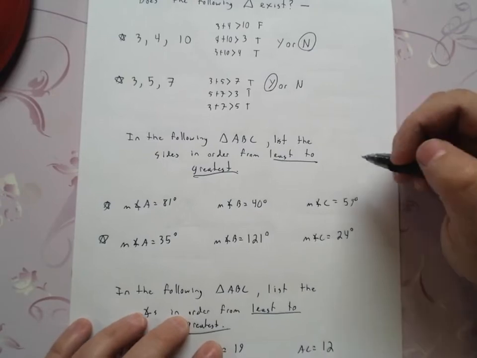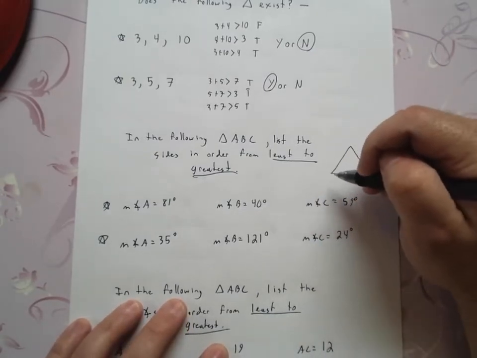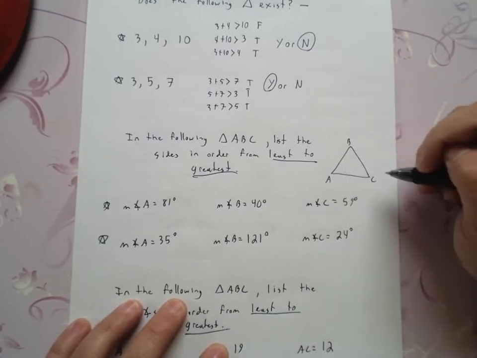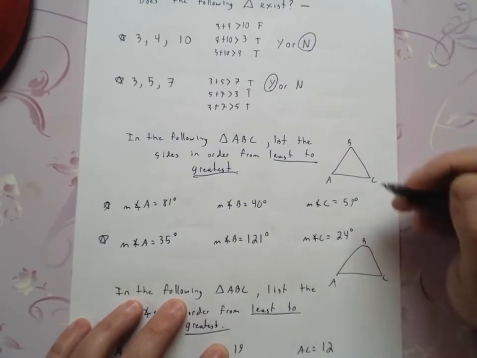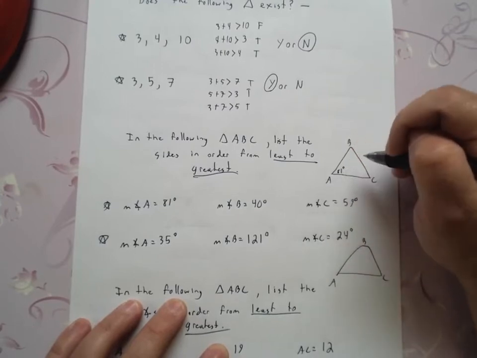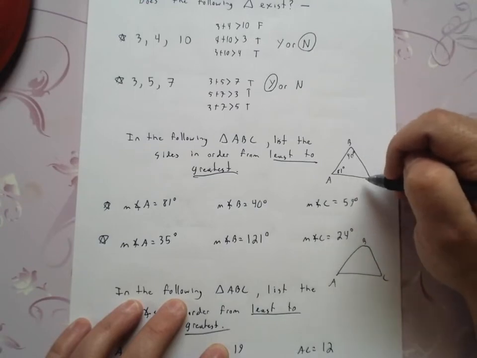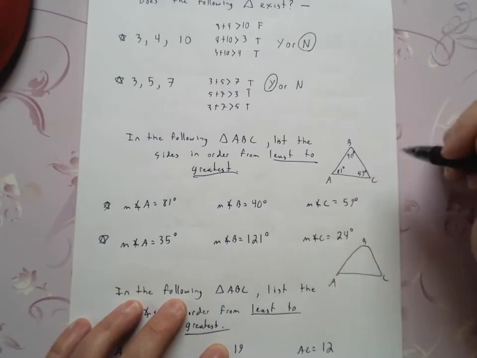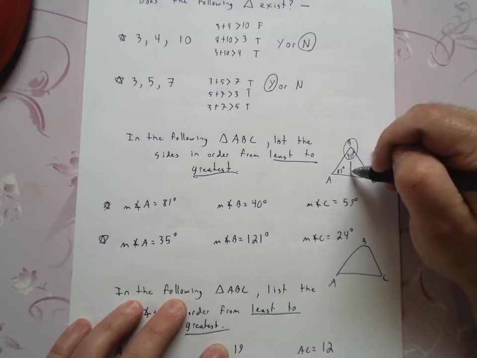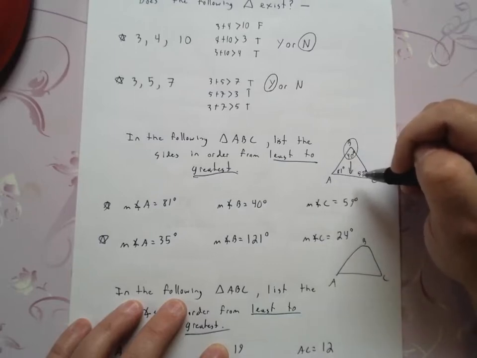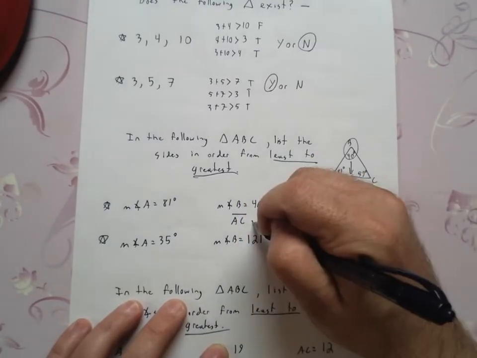I will tell you on these, it's easier to make pictures to go along with this. So you've got triangle ABC, and we're just going to mark it up, and then down here we've got triangle ABC. So angle A is 81 degrees, angle B 40 degrees, and angle C 59 degrees. So if I find my smallest angle, here it is, that means the side that's across from it has to be the smallest side. So I know in this one, segment AC is my smallest side.